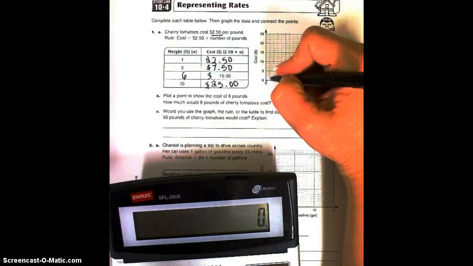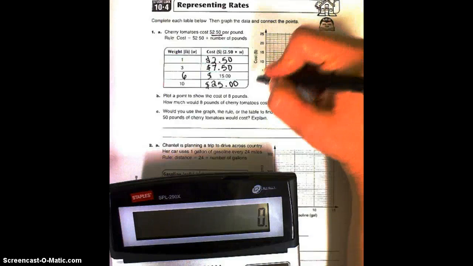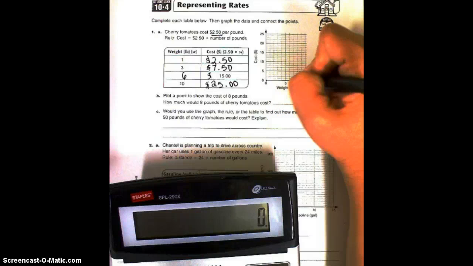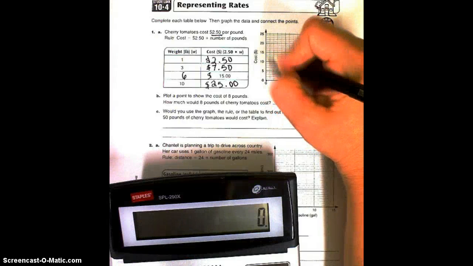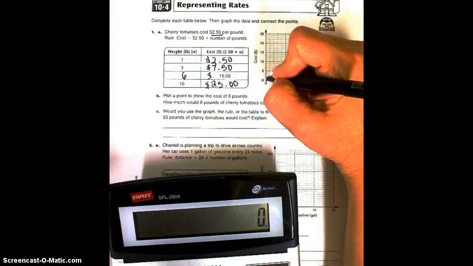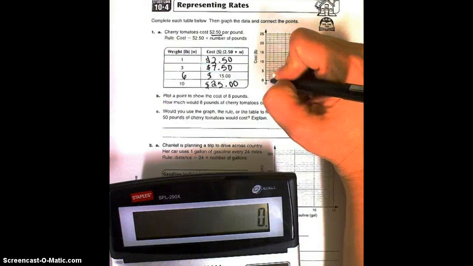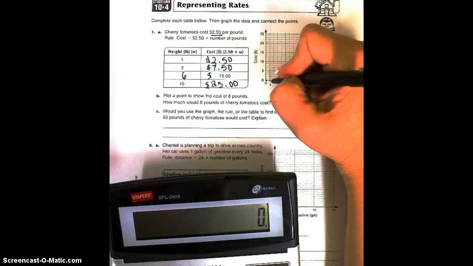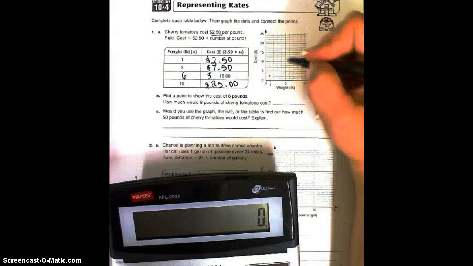We've got to figure out how we're counting. Here's our cost, here's our weight. So it looks like 1, 2, 3, 4, 5. So we're counting over by ones and counting up by ones today. So we'll go over to 1 pound. It's not indicated, but we can still find 1 pound right here. That's our 1. And we'll go up to 2.50, which is going to be between the two lines.